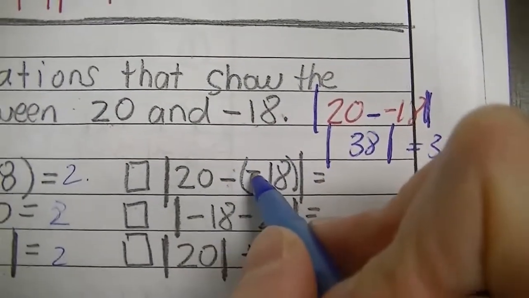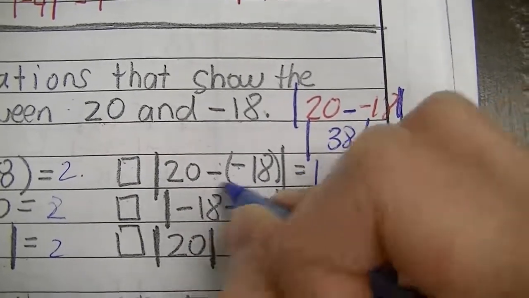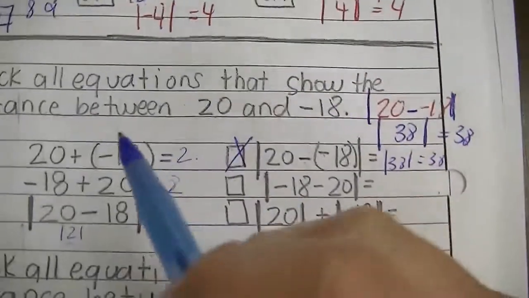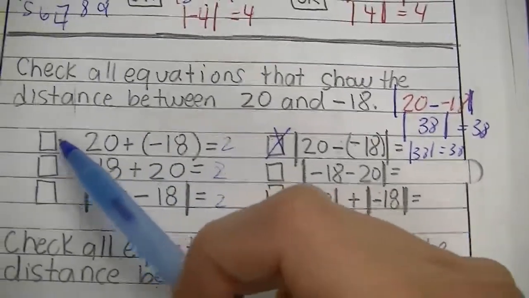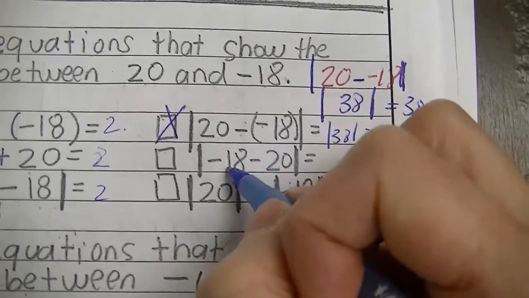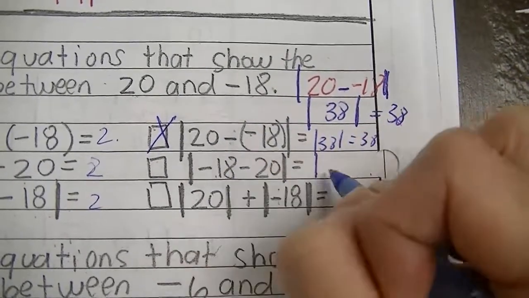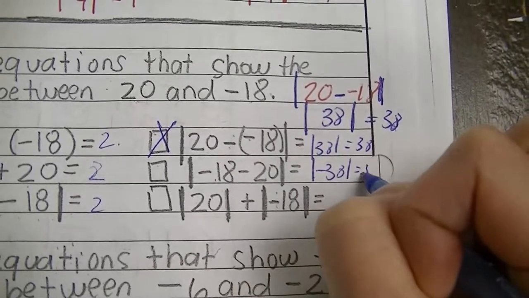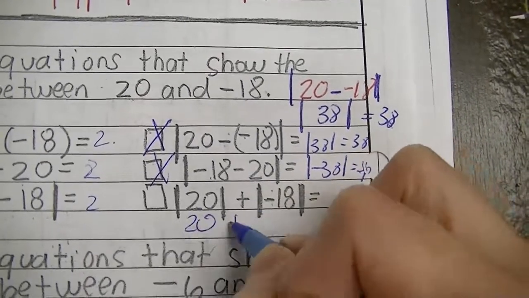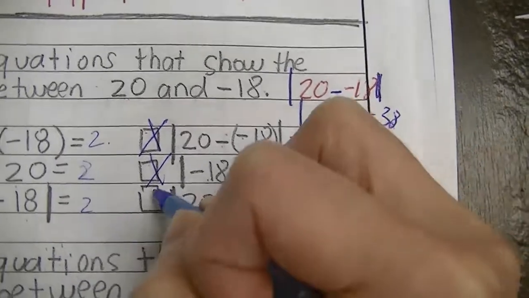Here, 20 minus a -18. This is the absolute value of 20 minus a -18. So it'd be absolute value of 38, which is 38. Yep, that's one answer. And there could be more than one answer to this. Look at the boxes. Check all equations that show the distance between 20 and -18. Okay, -18 minus 20, the absolute value of that would be, okay, inside there is -38. The absolute value of -38 is 38. So this is an option. That's correct. Absolute value of 20 is 20, plus the absolute value of -18 is 18. 20 plus 18 is 38. That is an answer.